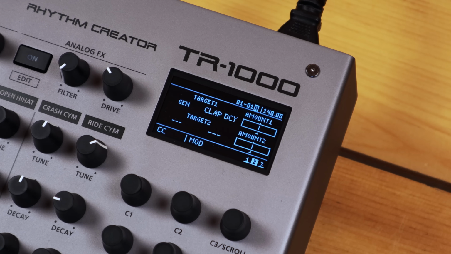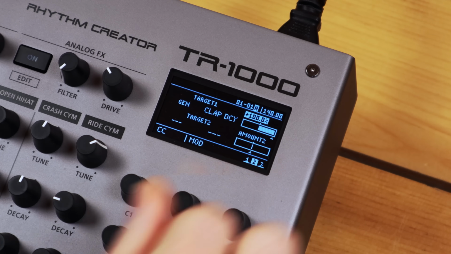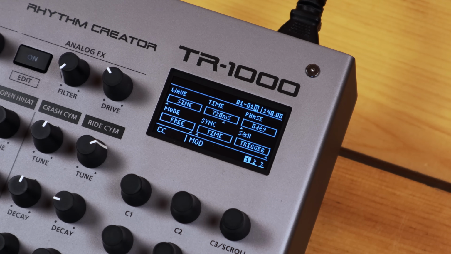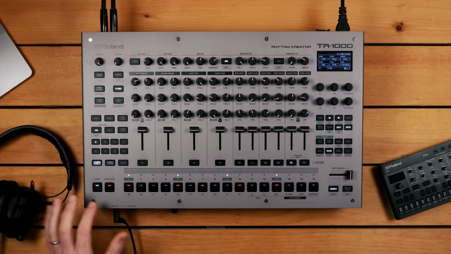We can hear this effect here with the decay of this clap. The LFO is also free running, so we get some consistent variation in playback.